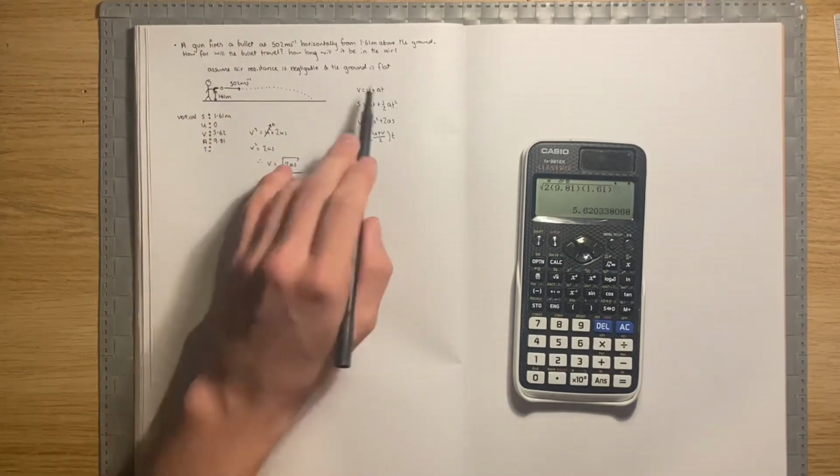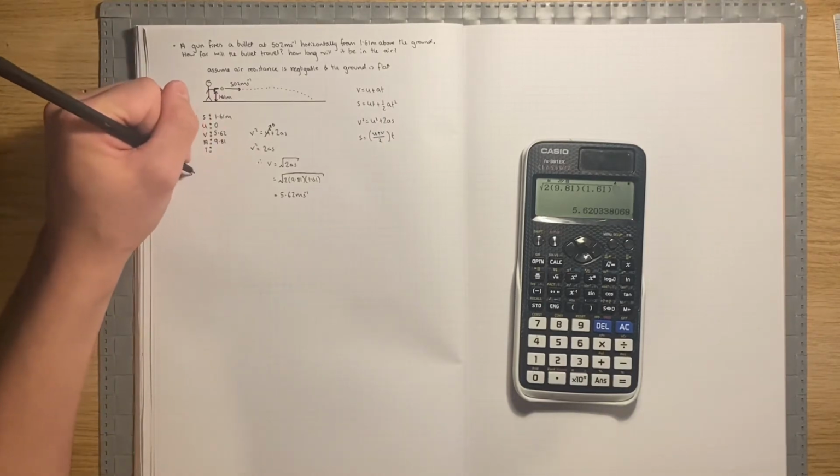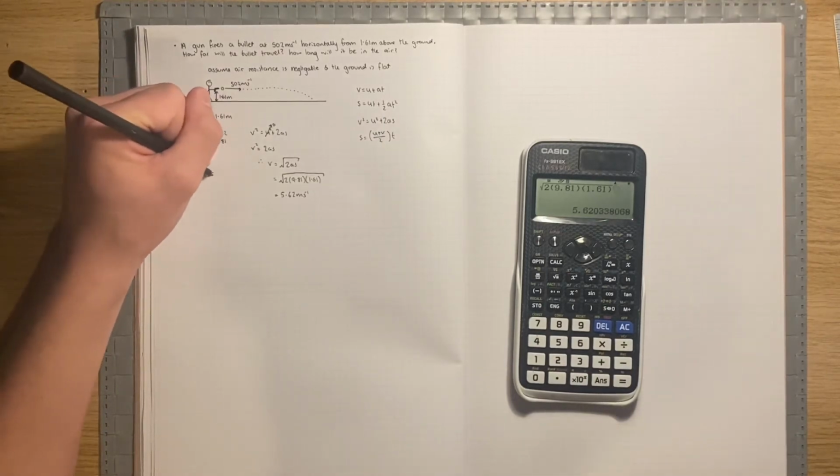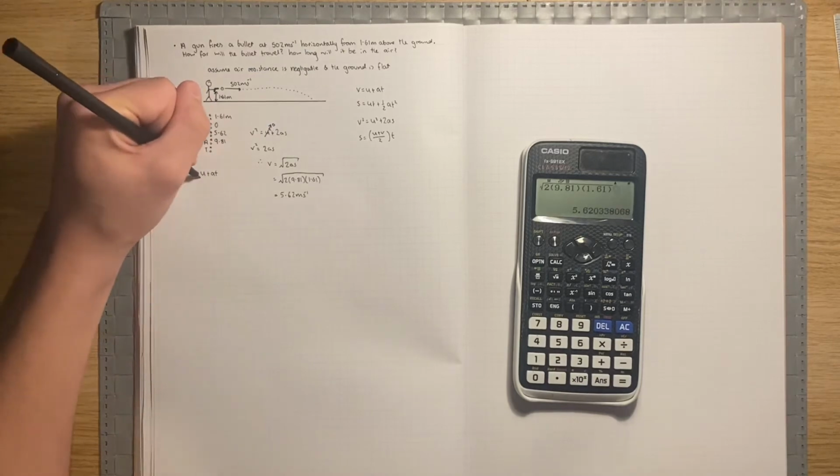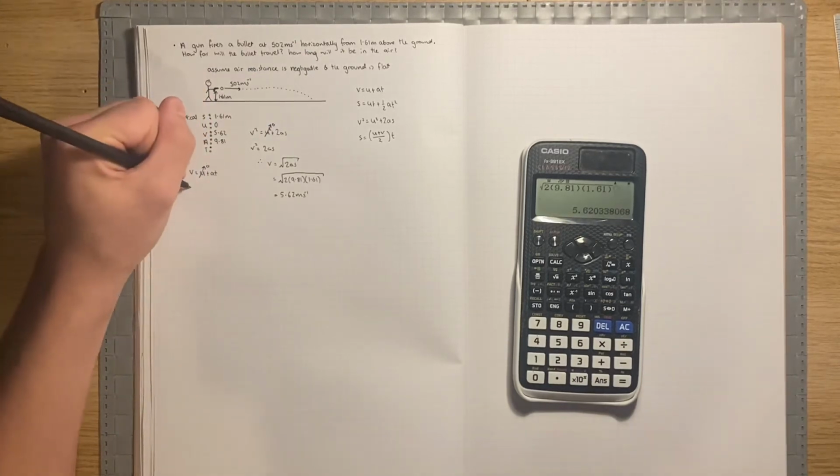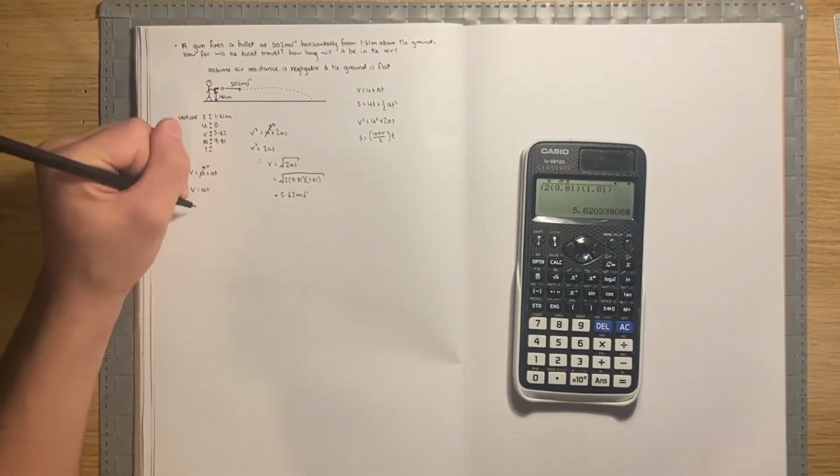So using this equation here, V is equal to U plus AT. Obviously we know that U is 0, so that will cancel out. So V is equal to AT.